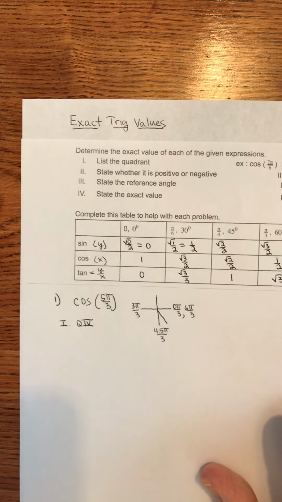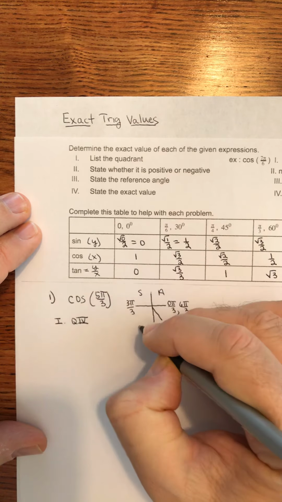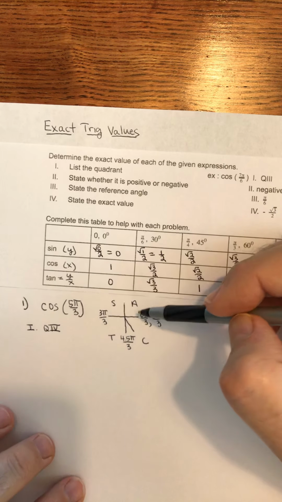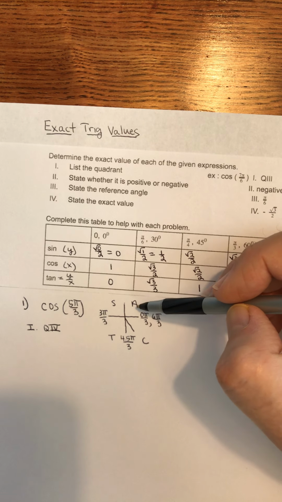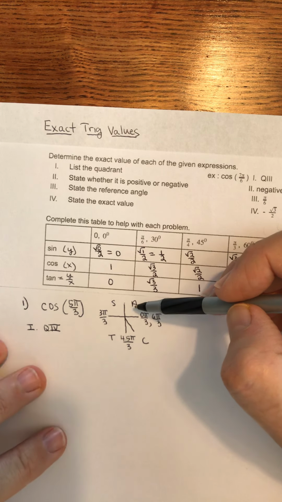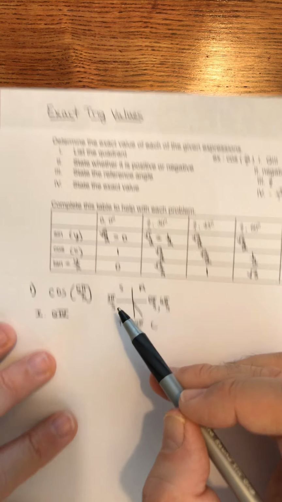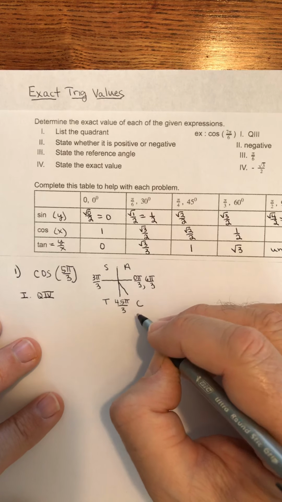There's something I mentioned a long time ago. It's all seniors turn crazy. What that tells me is all of your trig ratios are positive in quadrant 1. Sine, cosine, and tangent are positive in 1. The sine is positive in quadrant 2. The tangent is positive in 3, and the cosine is positive in 4.